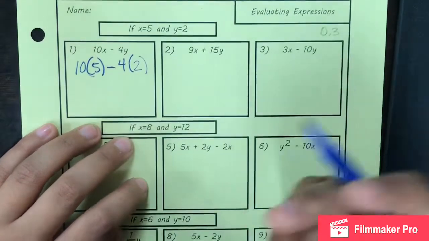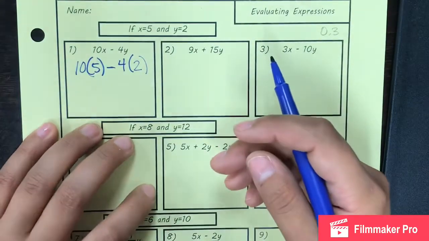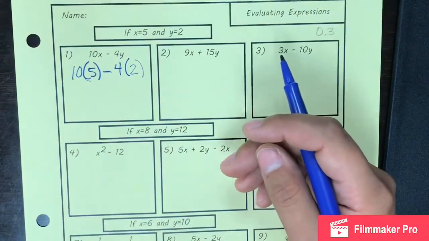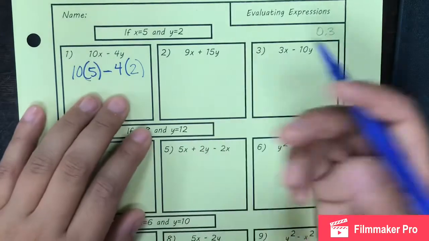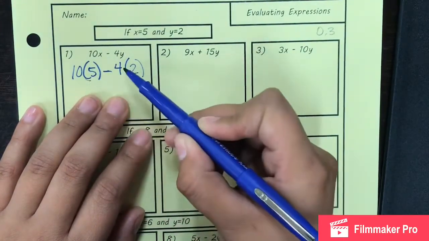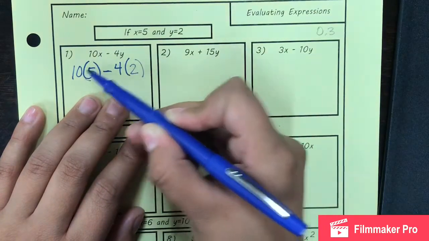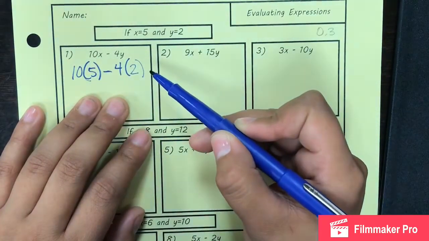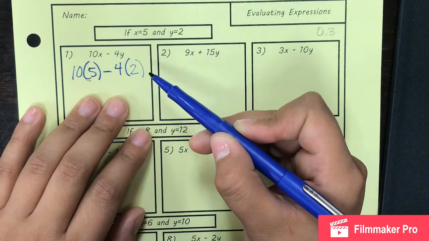Now, you can definitely do this all in your head, or you can trust the calculator to do it for you. If I did it in my head, it would be 10 times 5 is 50, 4 times 2 is 8, 50 minus 8 would be, I know this question, 42.